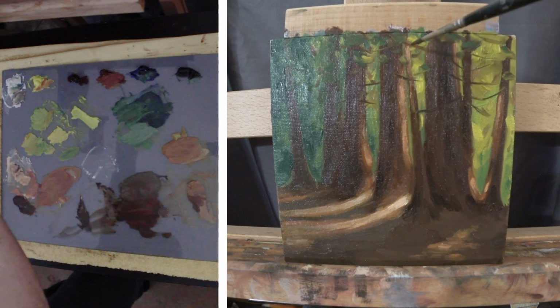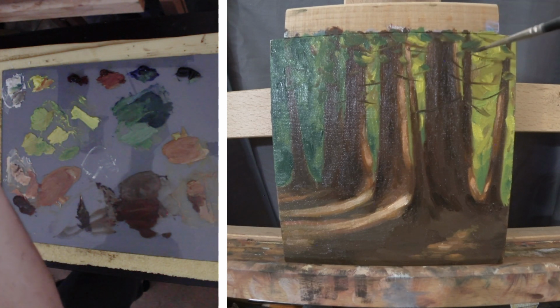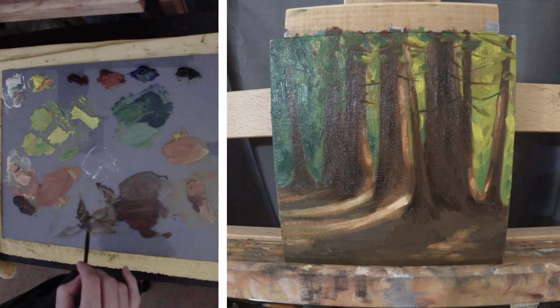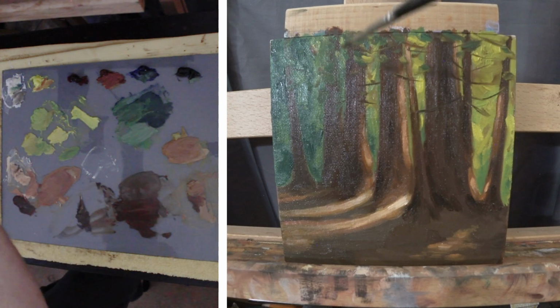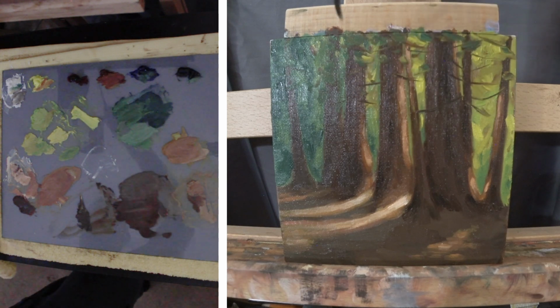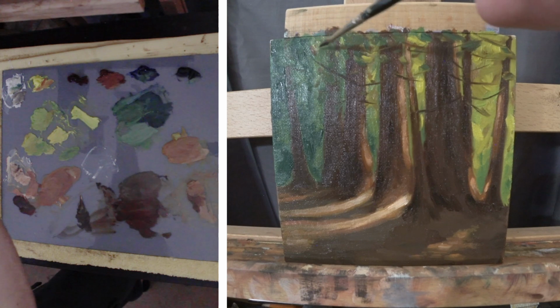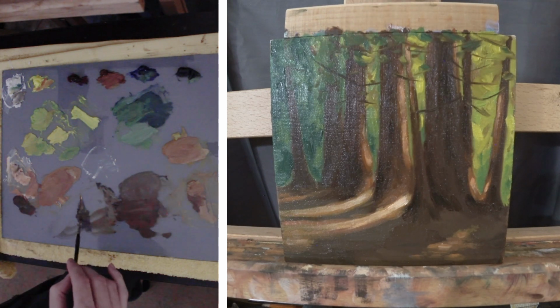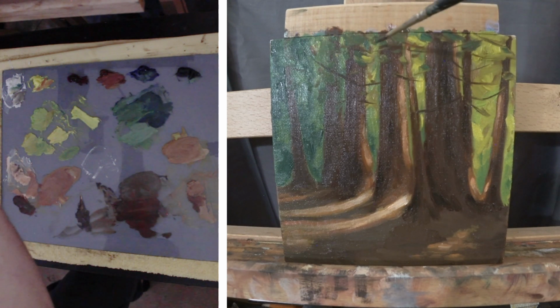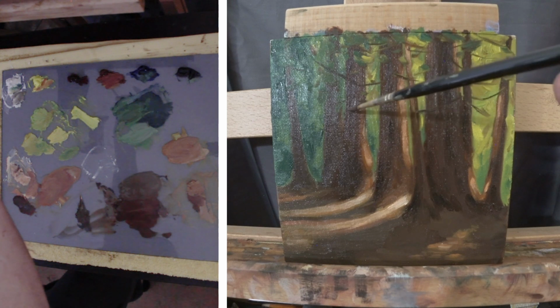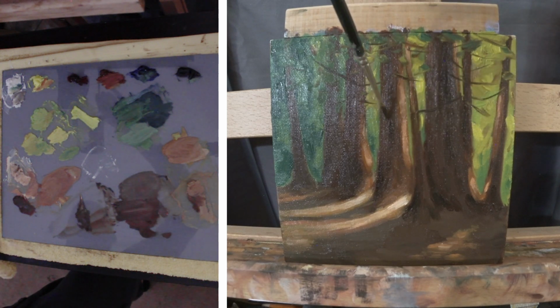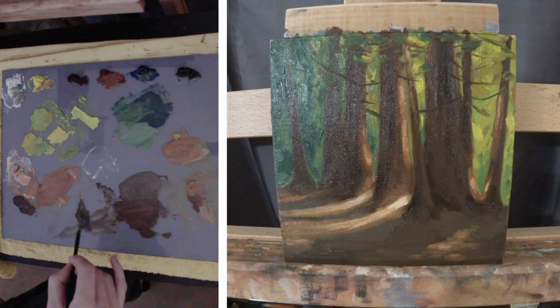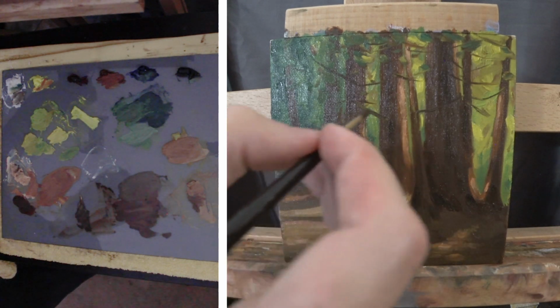And actually, one last thing I'm going to do after I add all these branches is add a little bit of foliage on top of them. That way it doesn't look like all these branches are in front of all the foliage, if that makes sense. We want some of these branches to sit behind some of this foliage. Hope that makes sense.